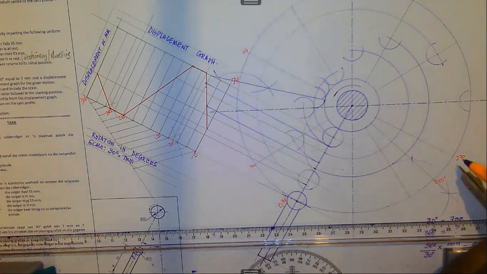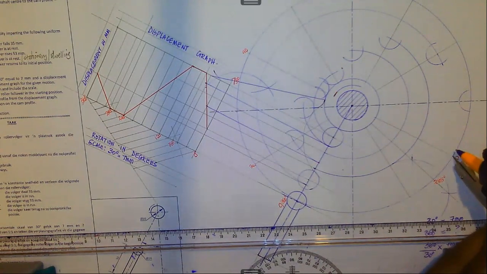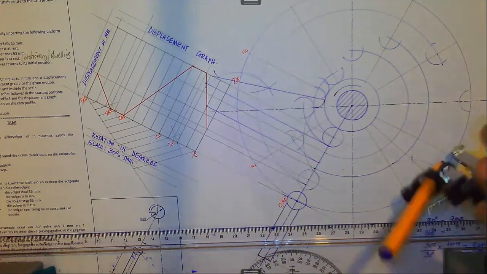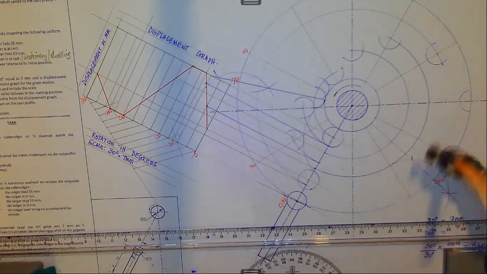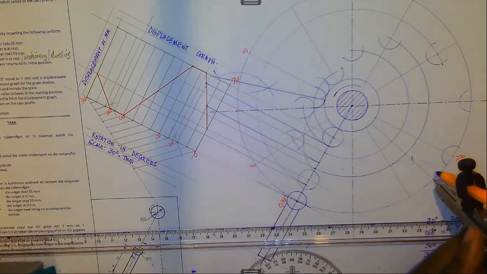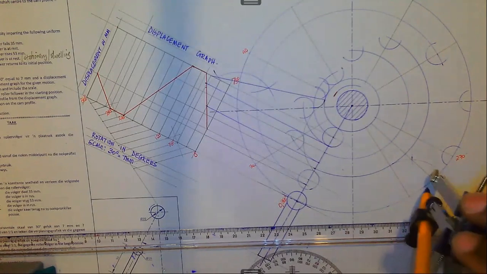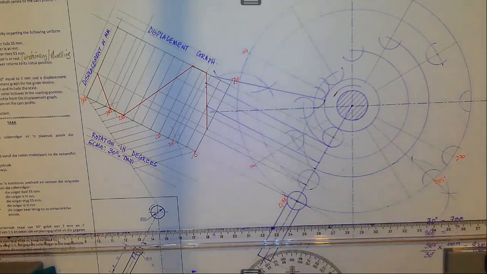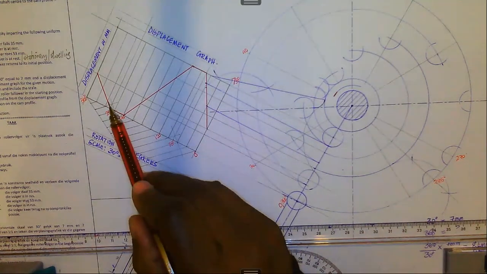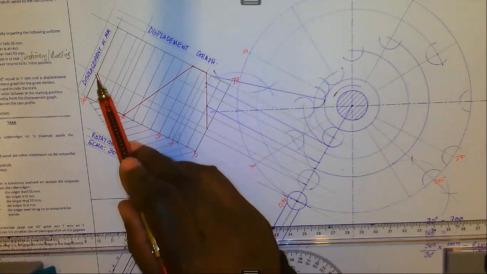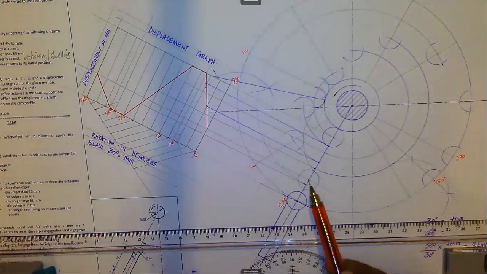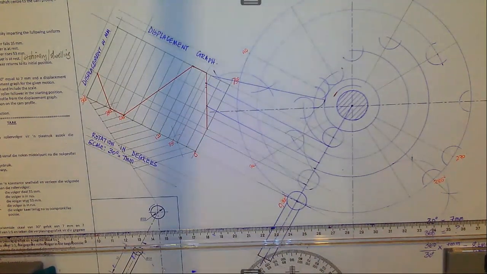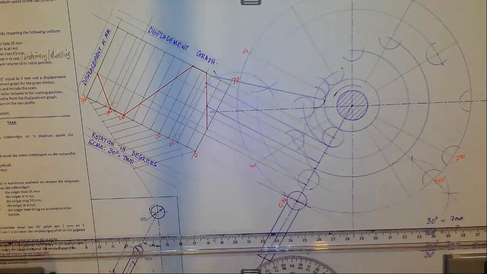There's a dwell from 240 to 285, so we go to 270, just the underside, and to 285, so like this. Then from there, we now have got 300, 330, then 360, which is our starting position. We do the same projections.